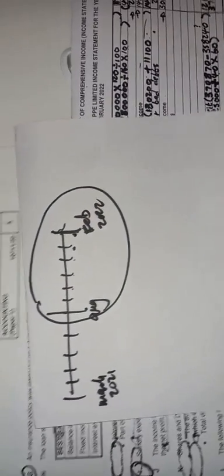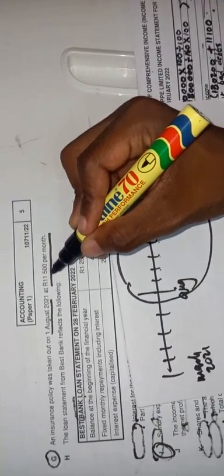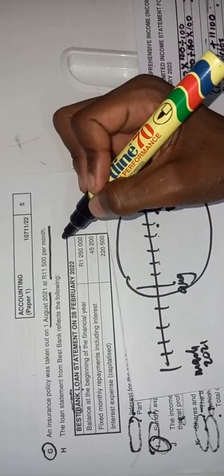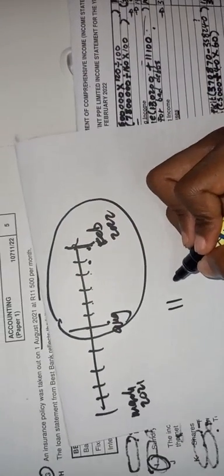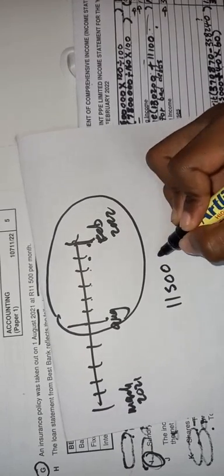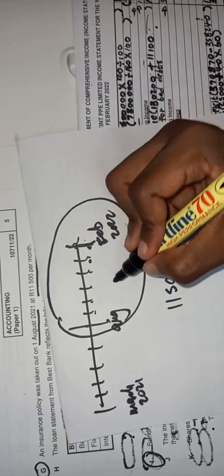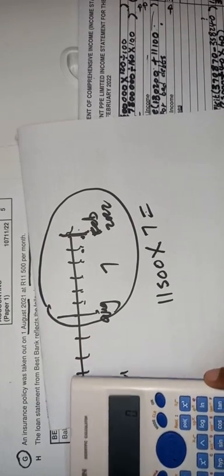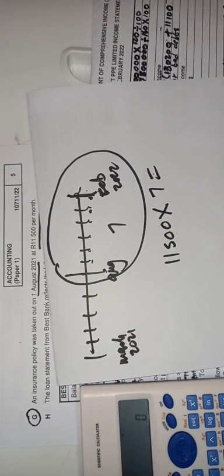And they are saying we are paying 11,500 rand per month. So we're going to say 11,500 rand per month times how many months? 1, 2, 3, 4, 5, 6, 7. It's 7 months. So that will be the insurance for this year. This is a bit of a different way of setting insurance. It's not like the usual way that they set it, but get used to both ways.